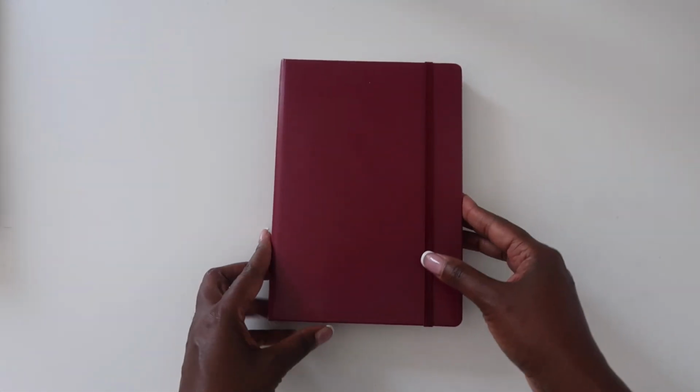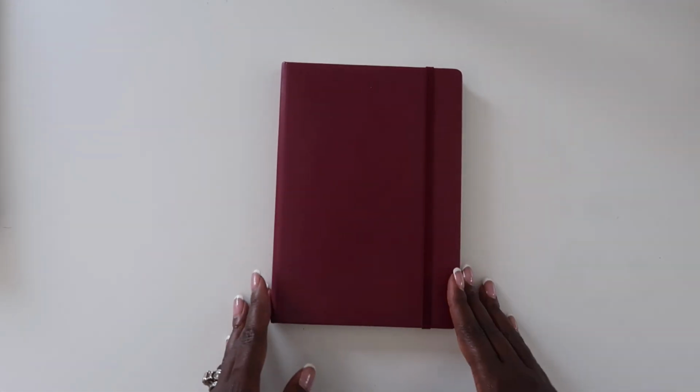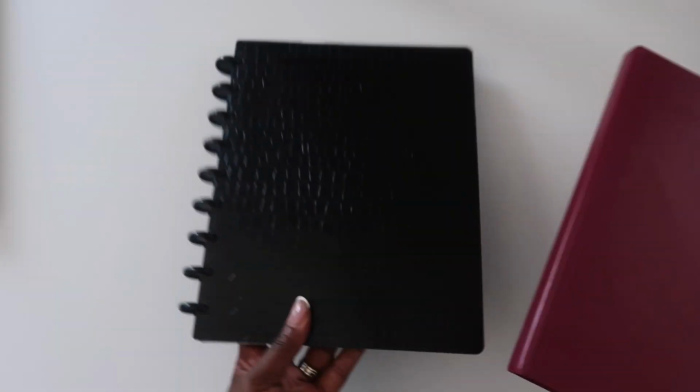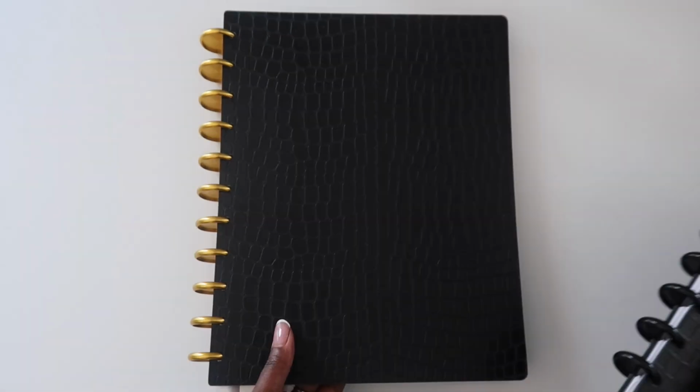And unlike my planner, I don't care if this one is neat. I am fine with it being super messy. So this one is going to serve as my creative notebook. This one is going to be my collections notebook. And this is my planner.